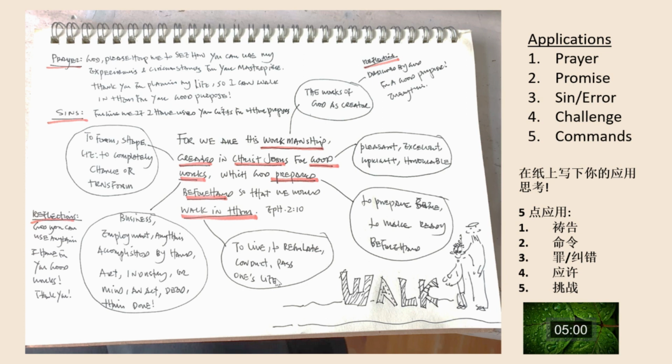I hope this video has been helpful to you, that we have talked about verse mapping using the 3 simple methods: observation, interpretation, and application, and also shown you some of the cute little drawings that will help you to remember.